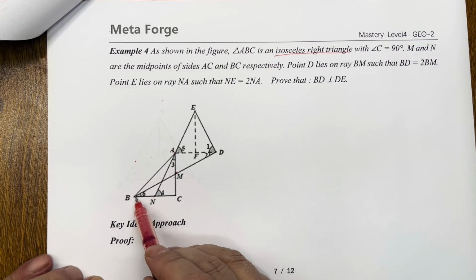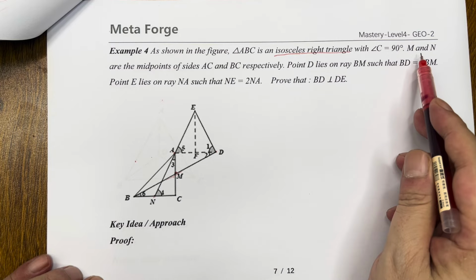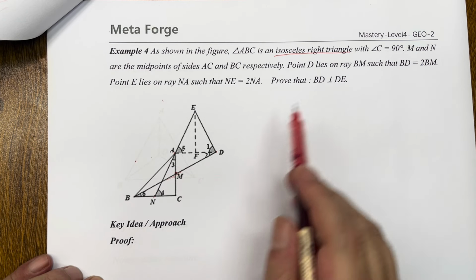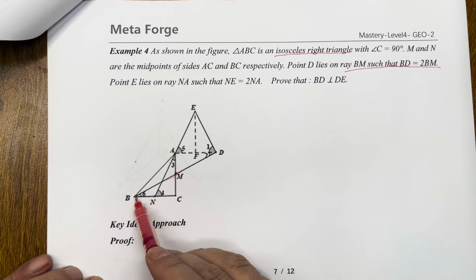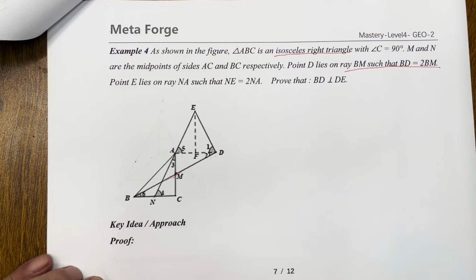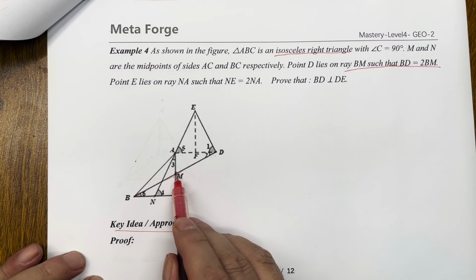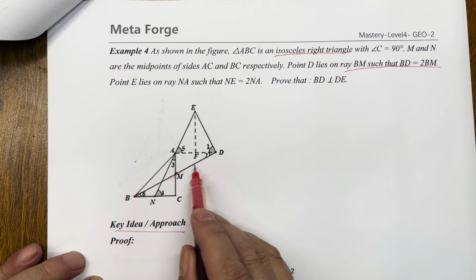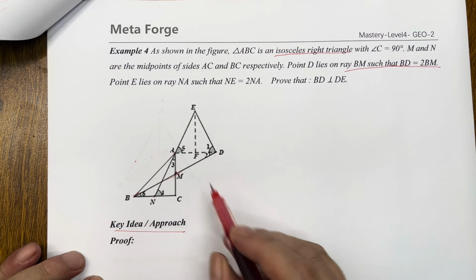The problem doubles the median by itself. Okay, M is the middle point, then double it to here. What does that mean? The problem doubles the median by itself.